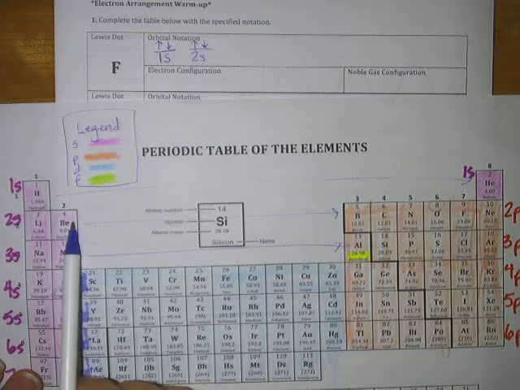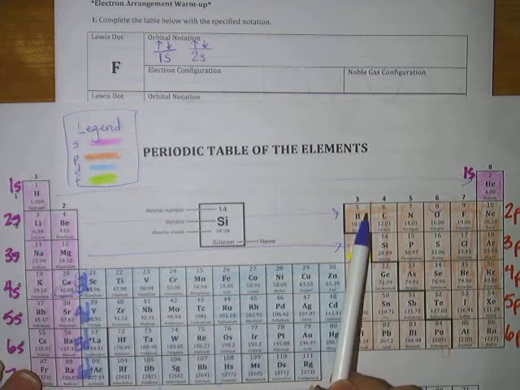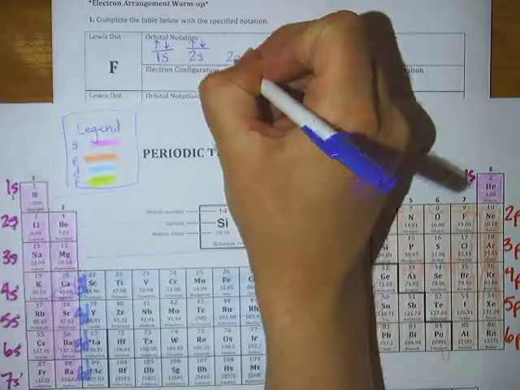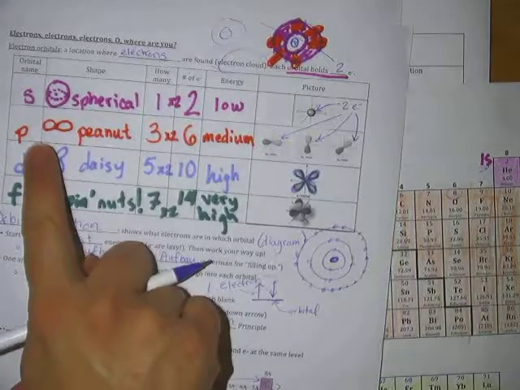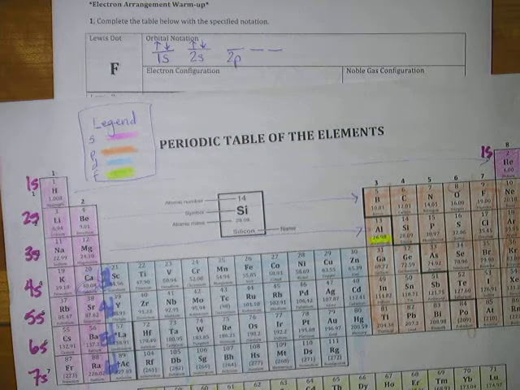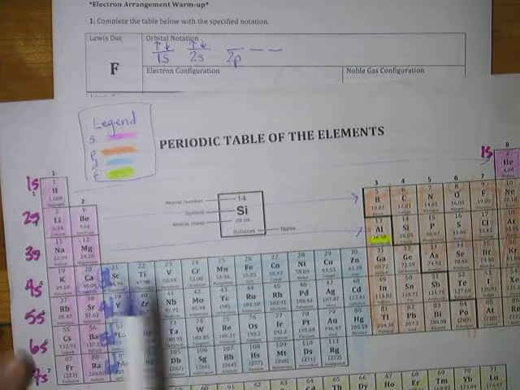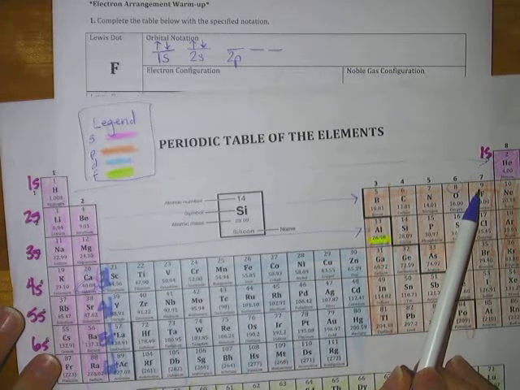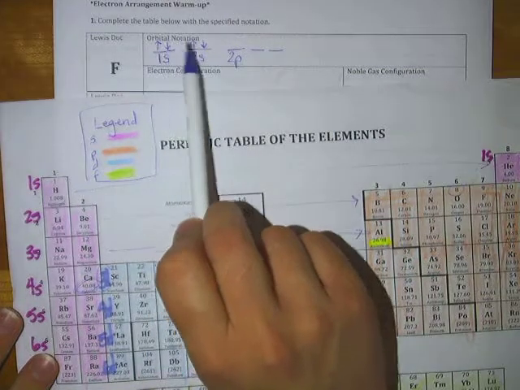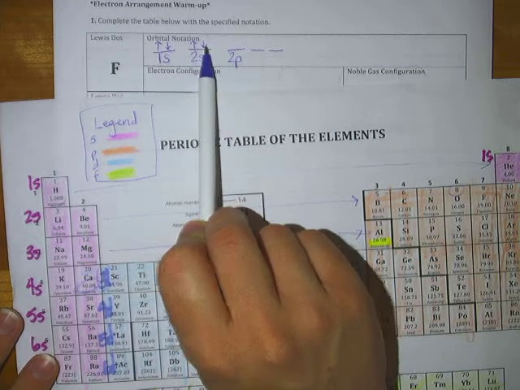I still haven't gotten to fluorine yet, so I go across to the next section. This section is 2p. So I'm going to write 2p. And p's get 3 blanks. So I'm going to draw 1, 2, 3 blanks. And I have to make sure I don't write too many electrons at this point. Fluorine is only supposed to have 9. It's atomic number 9. That's going to be 9 protons and 9 electrons. I already have 1, 2, 3, 4 electrons. If I'm going only up to 9, then I should only be drawing 5 more.